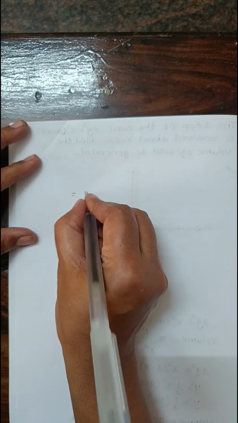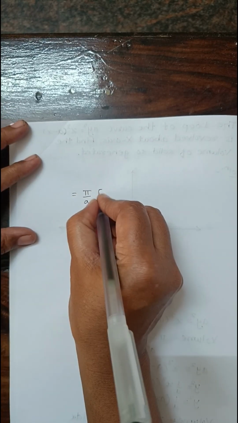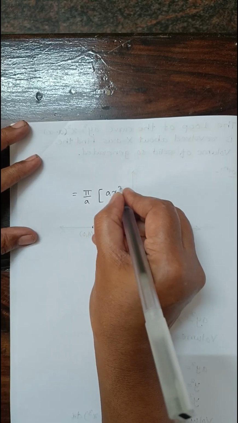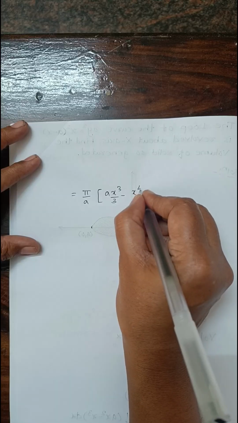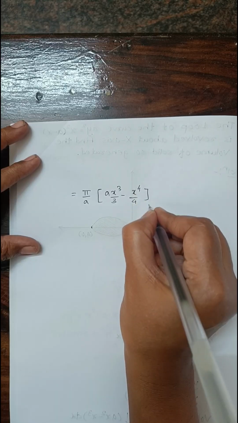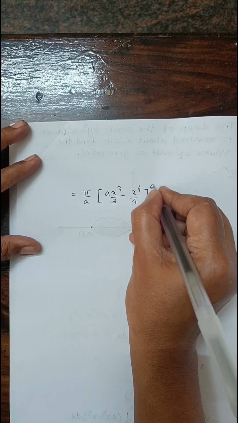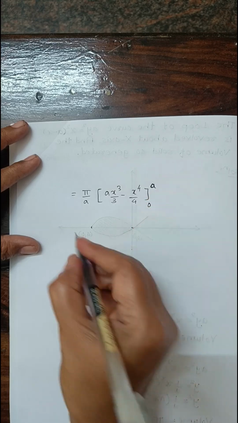This is equal to pi upon a into (a x cube upon 3 minus x raised to 4 upon 4), limit 0 to a.